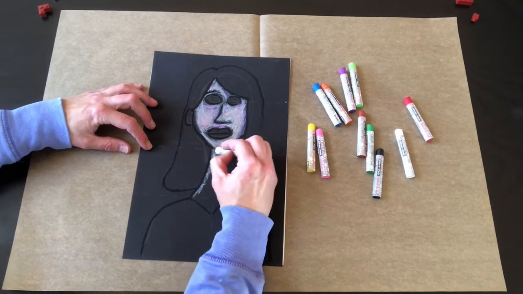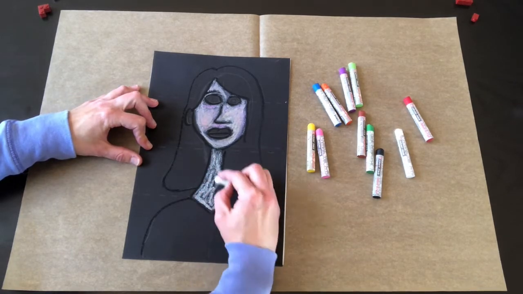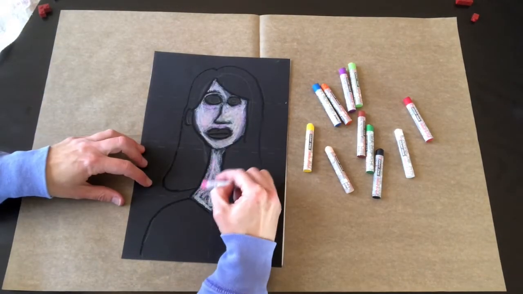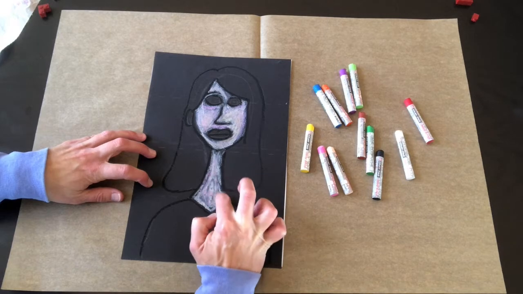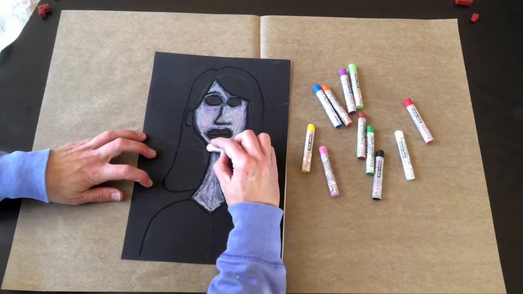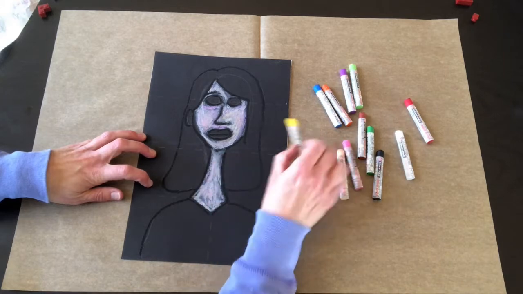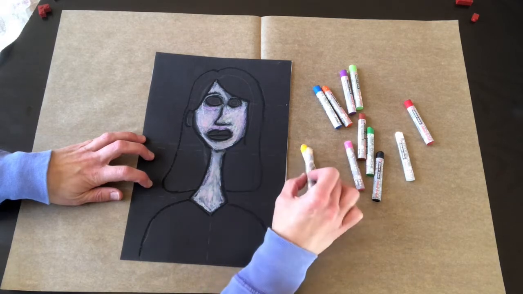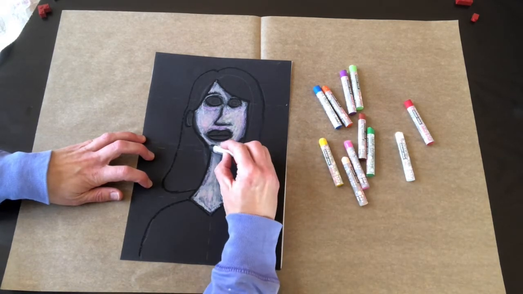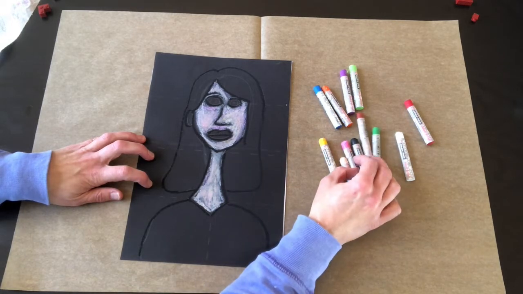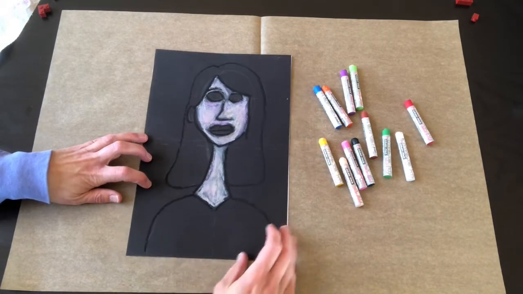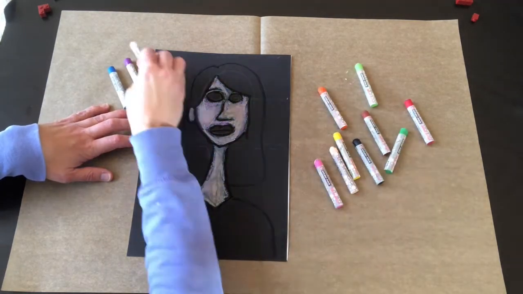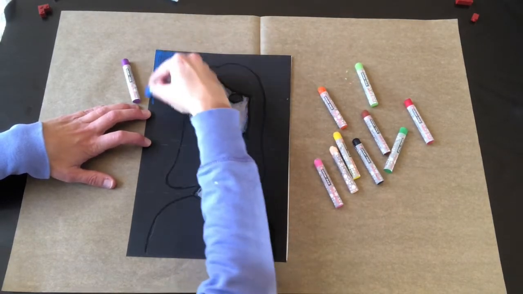Now I'll do my neck because that's pretty much the same color as my face. I kind of wiped away my chin line there, so I just go in and add it back. There we go. Great. Oh, and now my ear. Remember, my hair's going to be a little bit darker, so I'm going to do my background first.